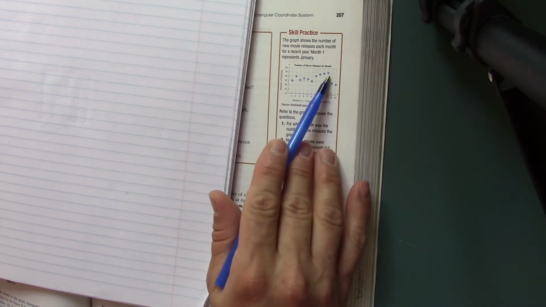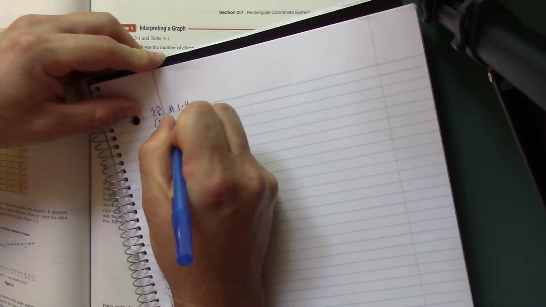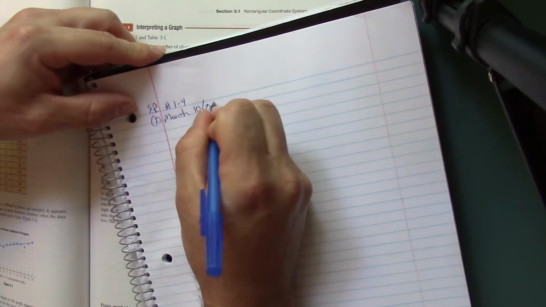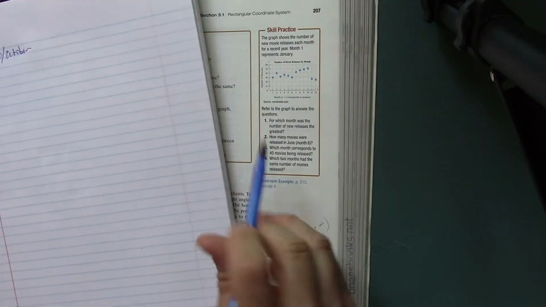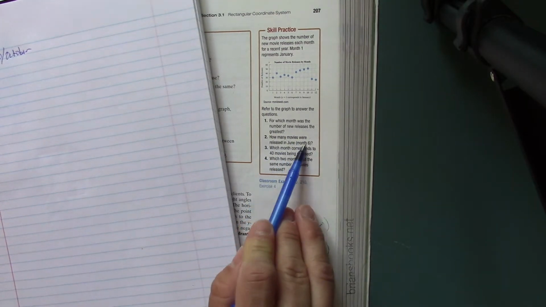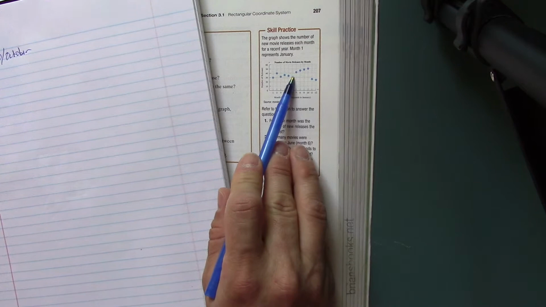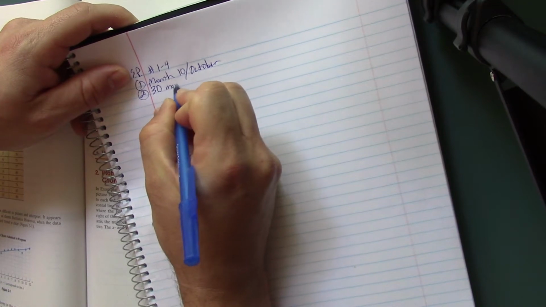Well, the greatest on here looks like that one right there, month 10 or October, right? So number 1, month 10. Or again, if you want to put October, I don't need you to put both answers. One of the two answers is good, okay? Number 2, how many movies were released in June? Month 6. So month 6, let's see. That looks pretty much like 30, doesn't it? So I'm going to put for number 2, 30 movies.